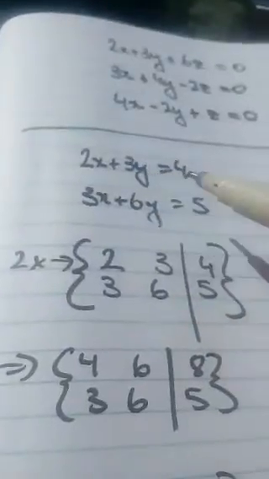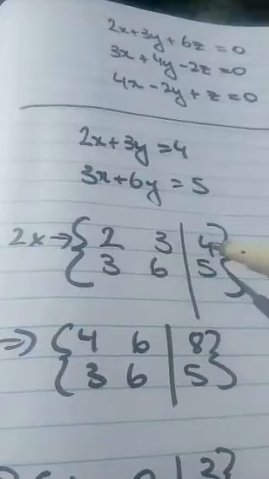Now, we know already that's x and that's y, because remember we converted it. 2x plus 3y equals 4. 3x plus 6y equals 5.